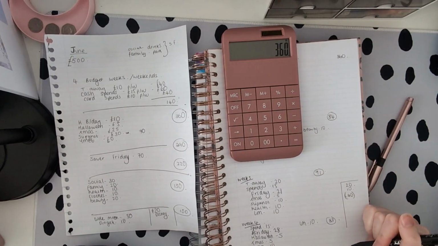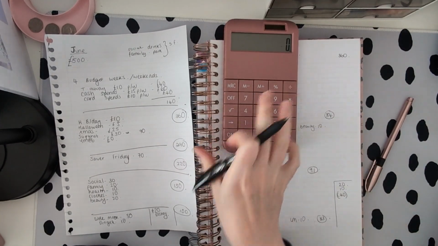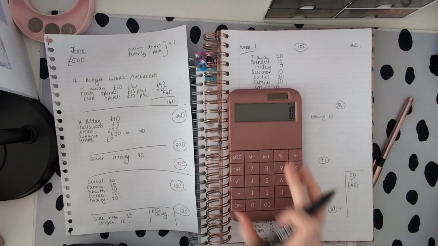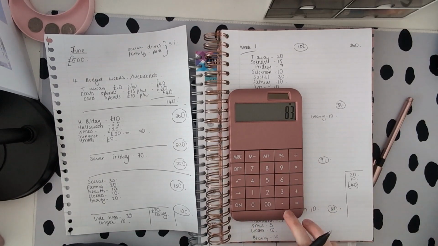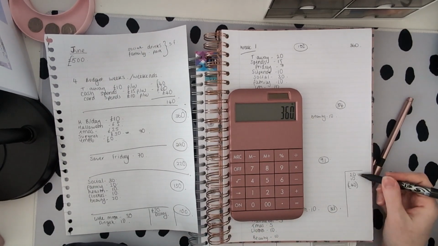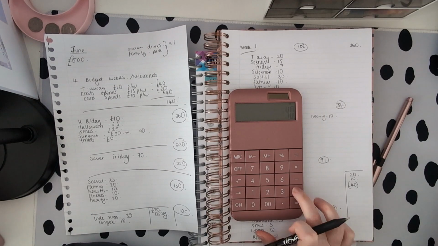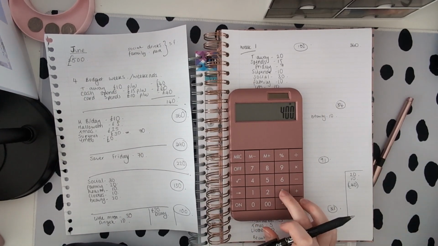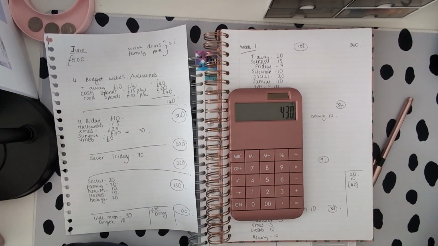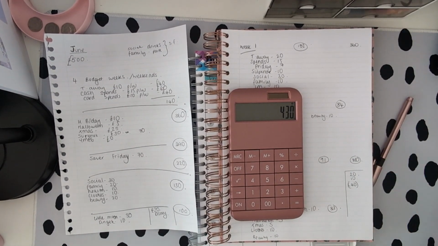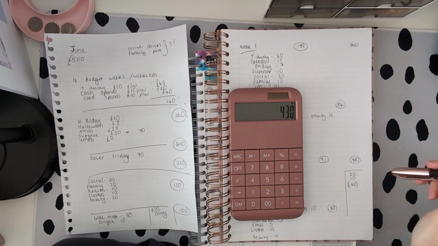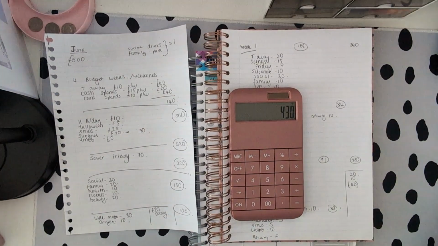So we've got 360, that's about right. Is it? No, it can't be right. 102, add 84, add 91, add 83, yeah, 360, and then we've got 40 in card payments, and then 30 for game day, and that gives us 430. And as I mentioned, I had £70 buffer. Woo! That never works out first time, guys. I just want to point that out. It never works out first time. So exciting.